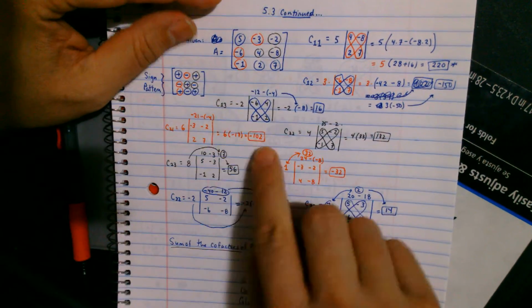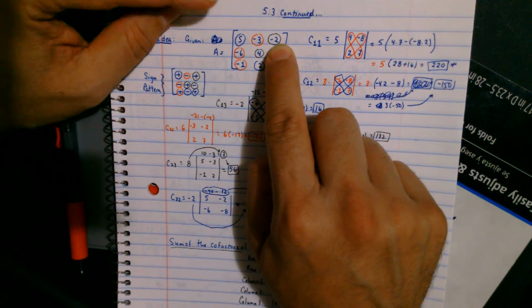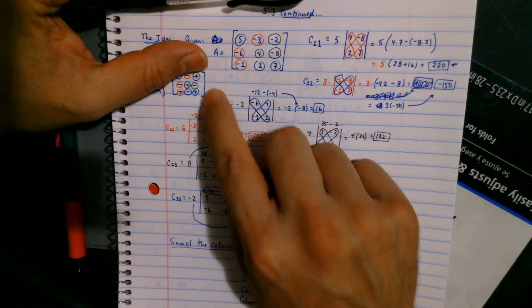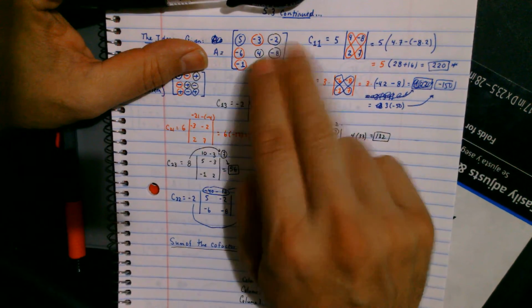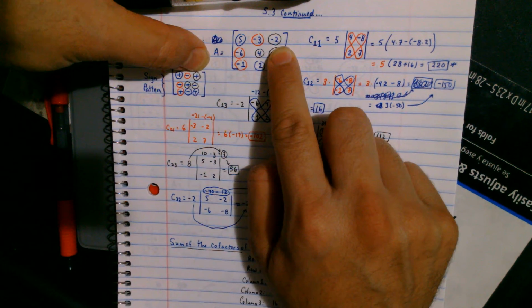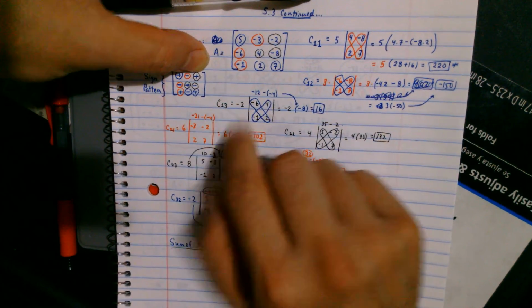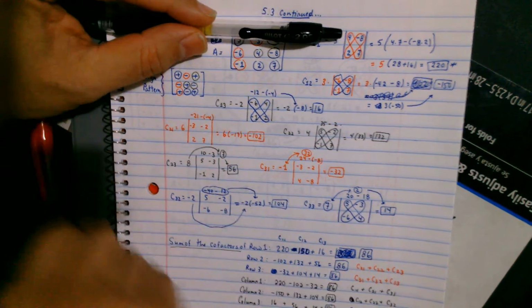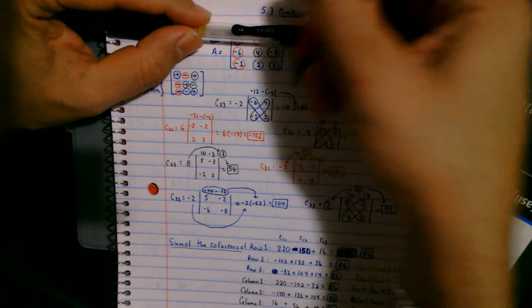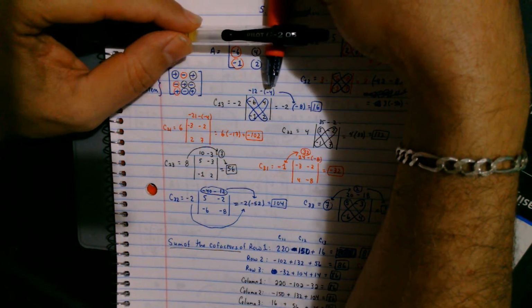Then, again, continuing on, C13 is the first row, third column. That's this guy. So the -2 lives in the plus slot. So I'm going to leave him the same sign. I'm not going to make him positive. I'm going to leave him as the same sign, -2. Then I'm going to close the first row, third column that he lives in.